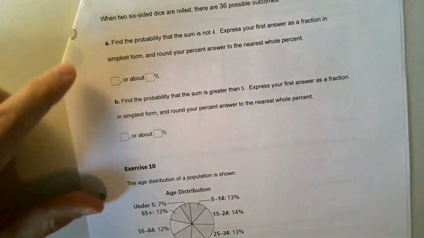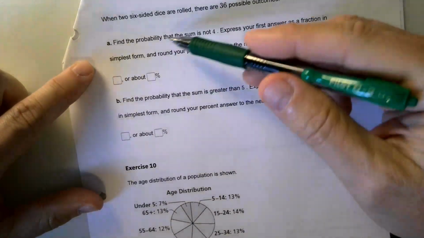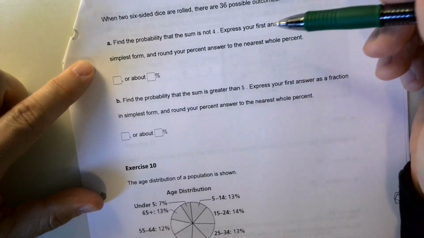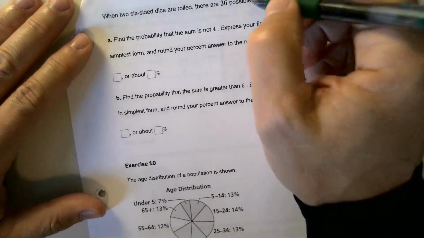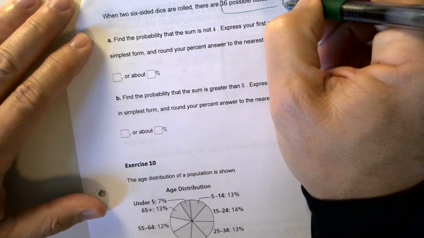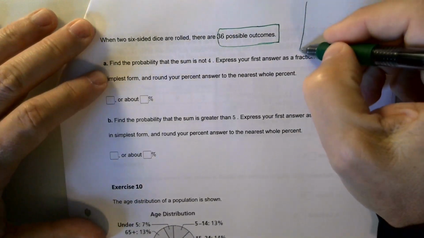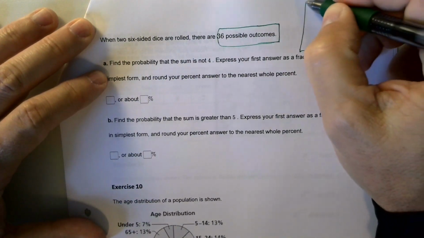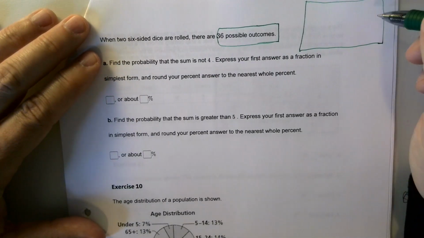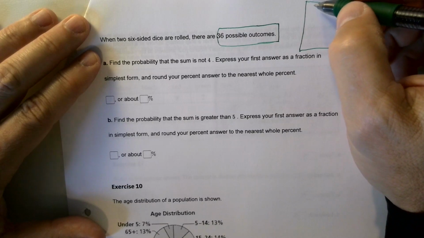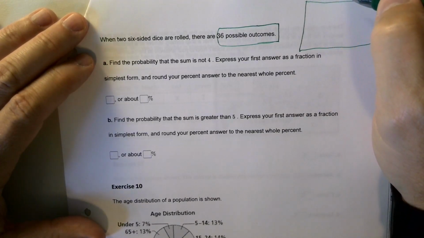Okay, so the next one says, when 2 6-sided dice are rolled, there are 36 possible outcomes. Find the probability that the sum is not 4. Well, when I have something like this, and I know that there are 36 possible outcomes for this dice, it would be really good if I had a chart. If you Google something like a dice chart right now, it'll show you all the different possibilities for the sum of 2 dice.